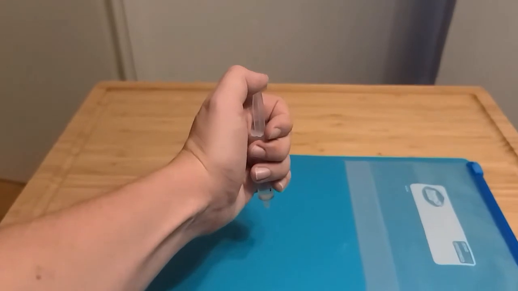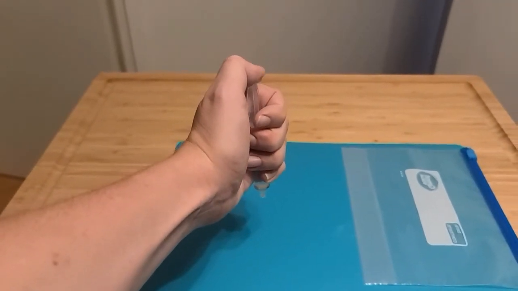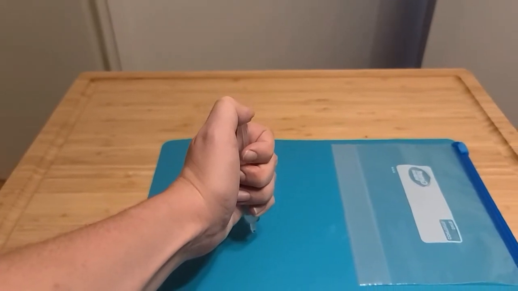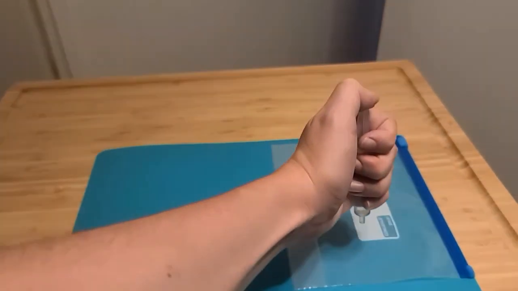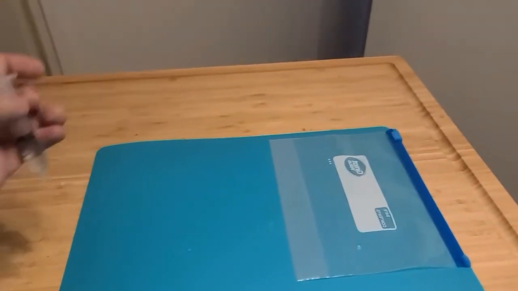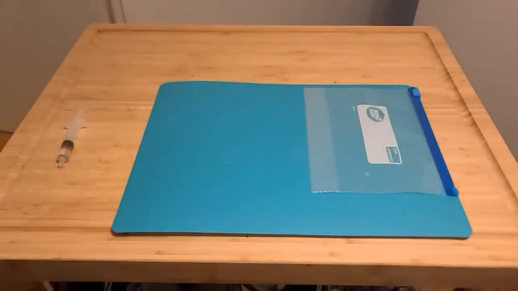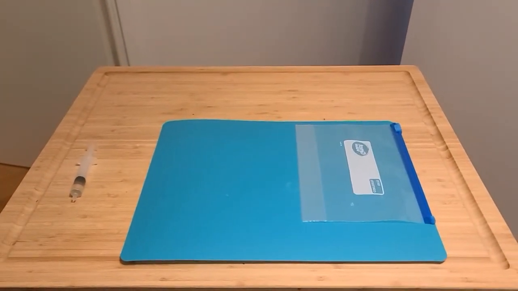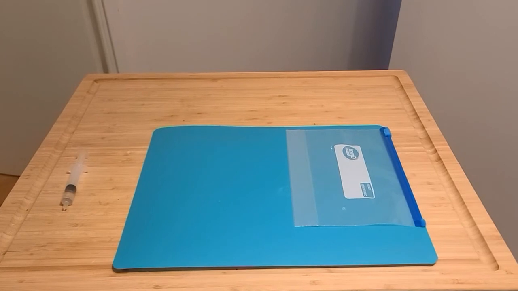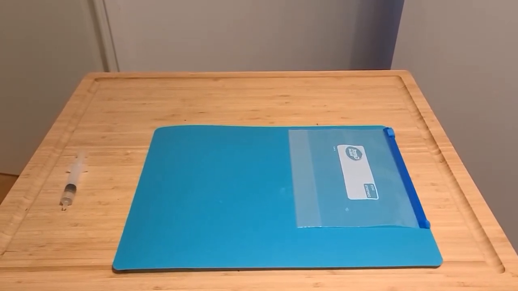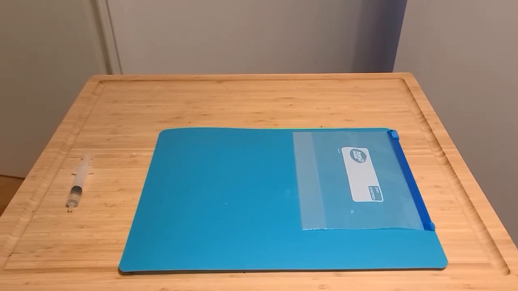To start, I'm going to drop a single drop onto the surface of the cutting board and a single drop onto the surface of the Ziploc bag. Then I'm going to make contact angle measurements and plot them, seeing if there is a difference between high density and low density polyethylene in terms of wettability.